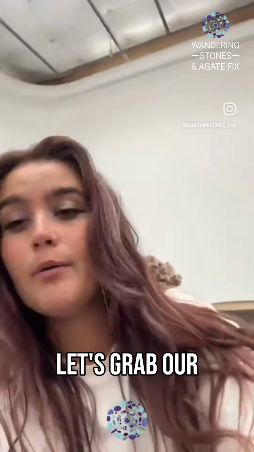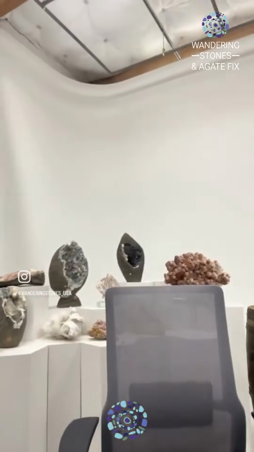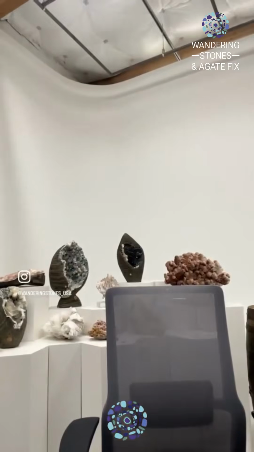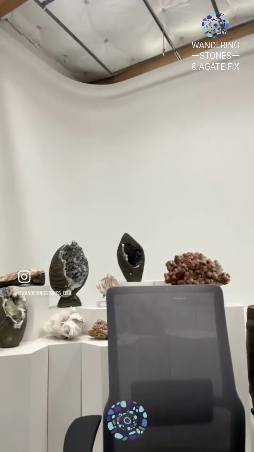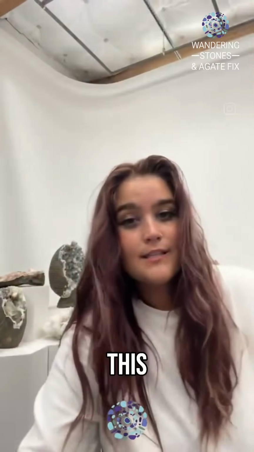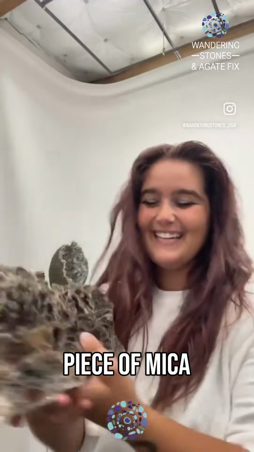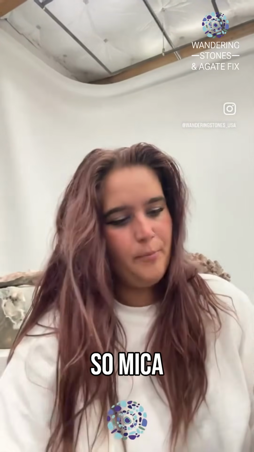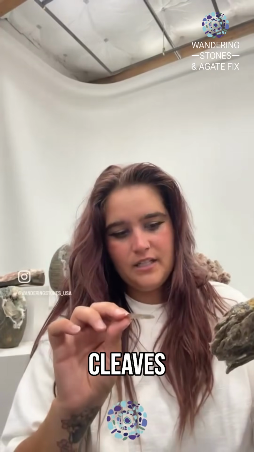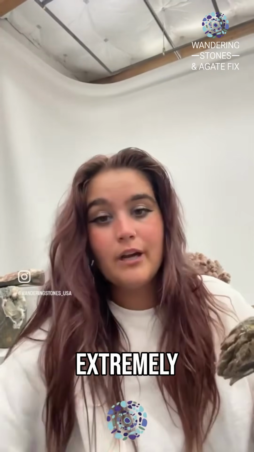So let's grab our piece of mica so that we can take a look at this huge, spectacular piece of mica. Okay, so mica cleaves extremely readily.